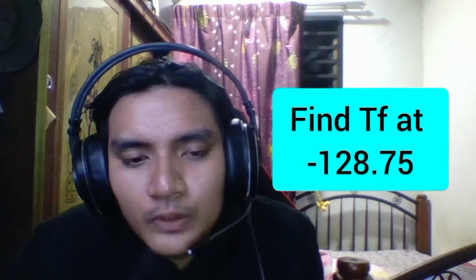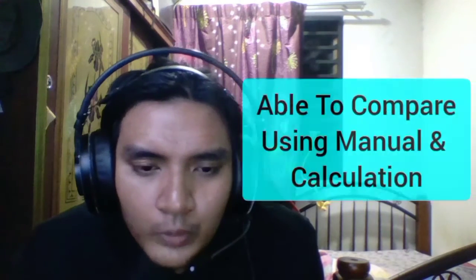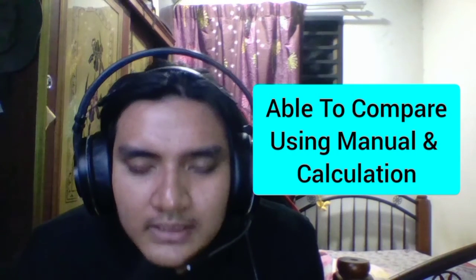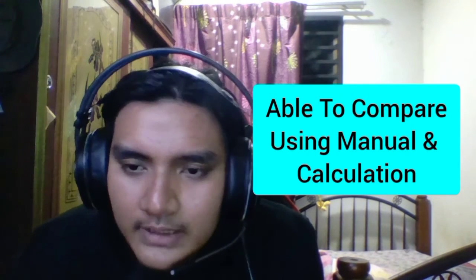In order to find the roots of this equation, we need to find TF at least negative 128.75. We can compare the result by using manual and simulation calculation for its speed.